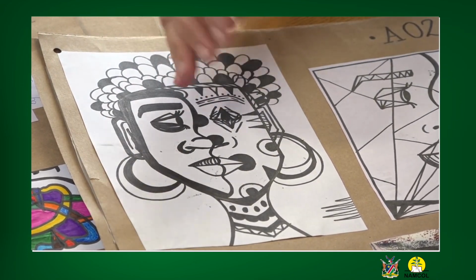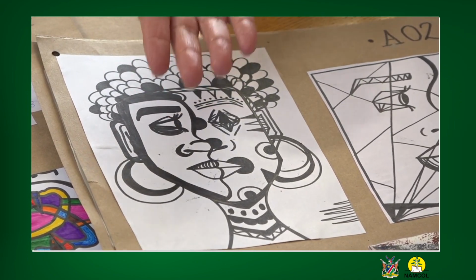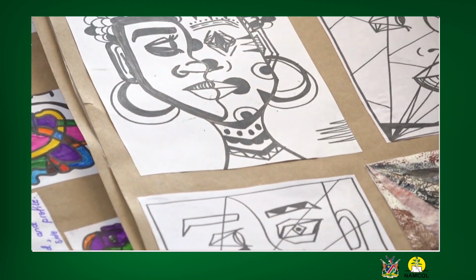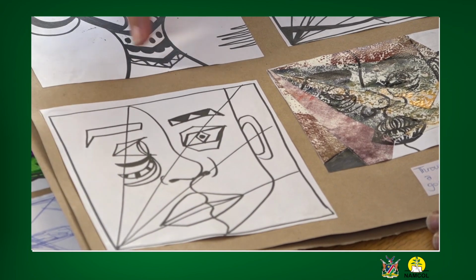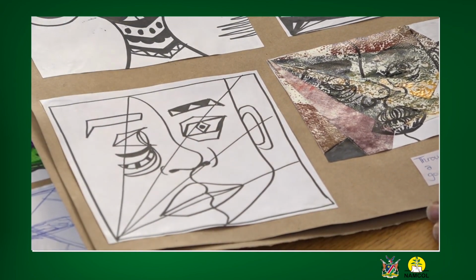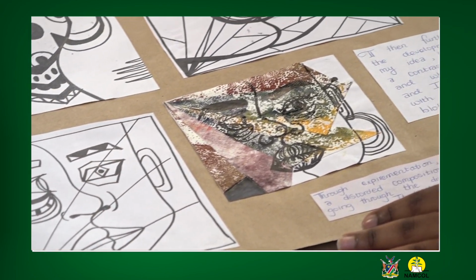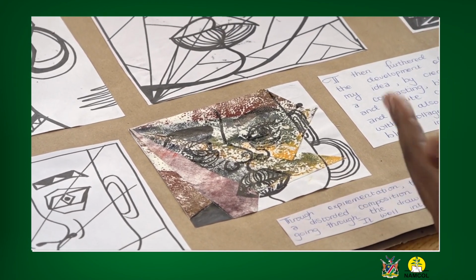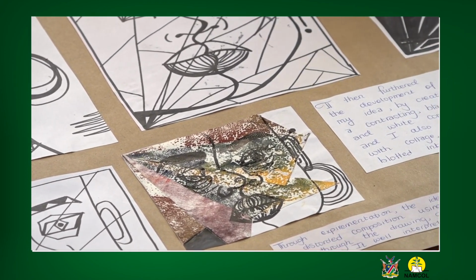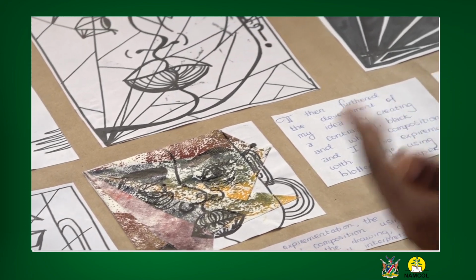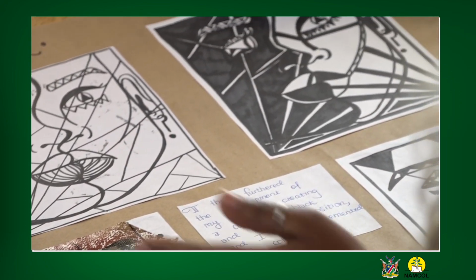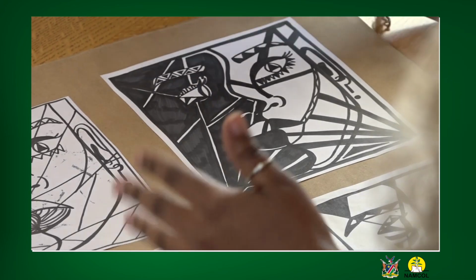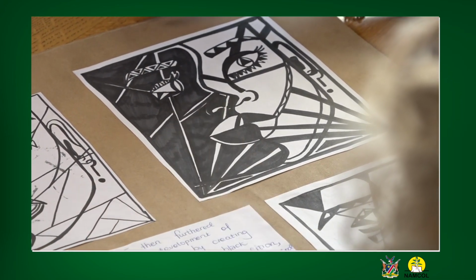It's a profile, but it also appears to be a face from the front. Exactly. This is actually brilliant to notice that. Thank you. I love this because this looks so African. Yes. I then further developed my idea by creating a contrasting black and white composition, and I also experimented with collage and blotted ink. So I basically was just developing my idea further.